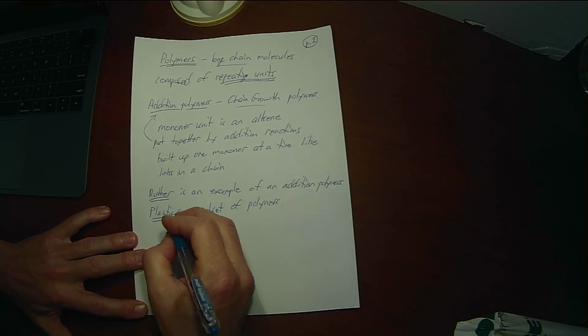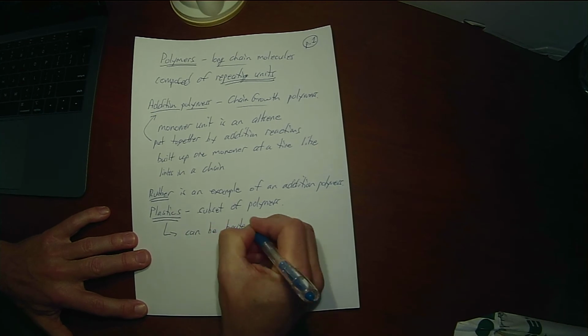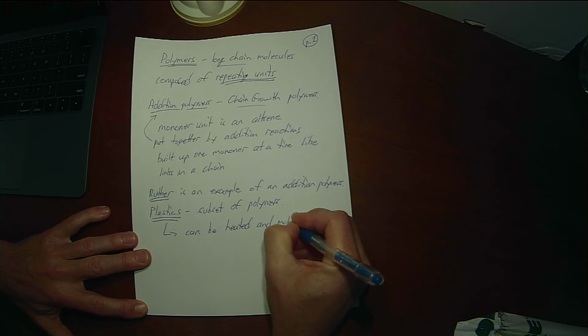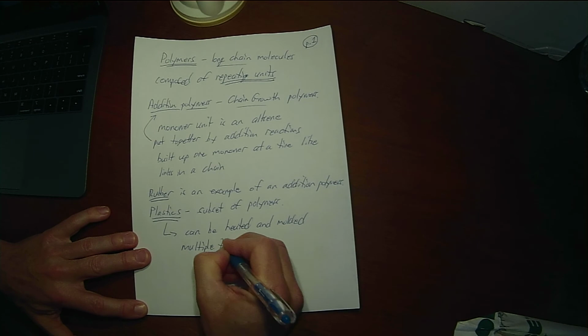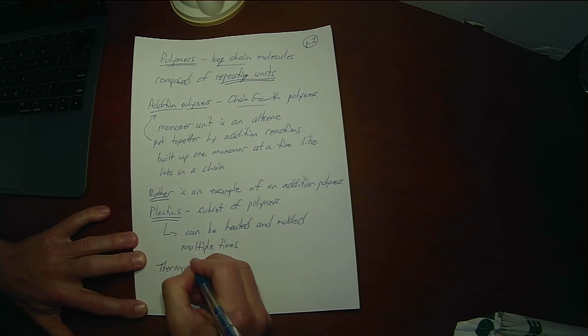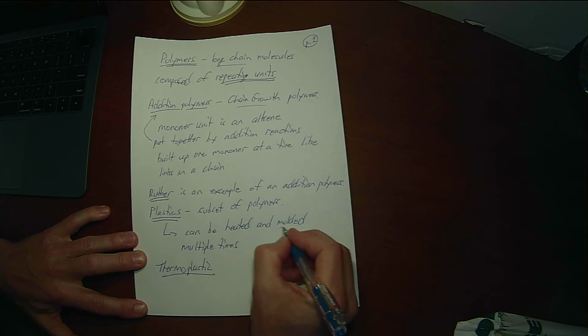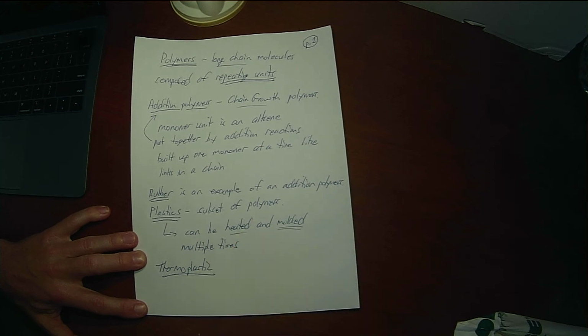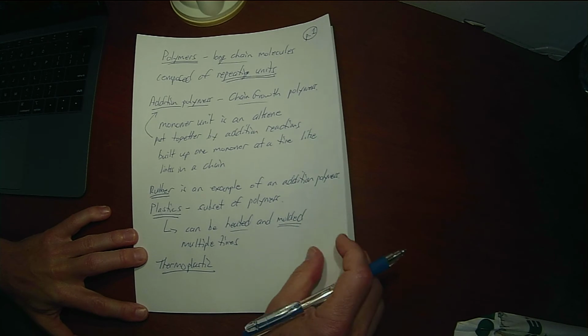which comprise just ones that can be heated and remolded. And in principle, multiple times. So they're actually called thermoplastics. That's one of the types of polymer, because you make them plastic, right? That ability to mold them is created by heating. So thermoplastic polymers is one example. And all of the addition polymers that we're going to be talking about today are, in fact, thermoplastics.